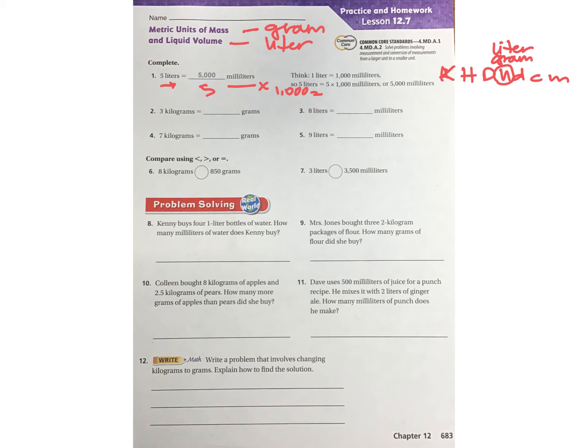Okay, let's go ahead and look at number 5. Let's do a kilogram because we just did milliliters. Okay, so let's do number 4. So 7 kilograms. Okay, so we're going from a big unit to a smaller unit, so we're going to multiply. And we have 7 kilograms. How many grams are in 1 kilogram? 1,000. So we do 7 times 1,000 equals what? 7,000. Good job.